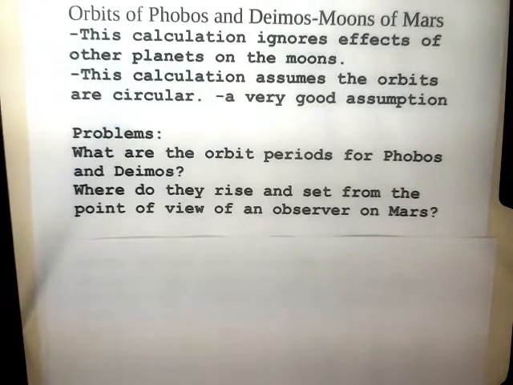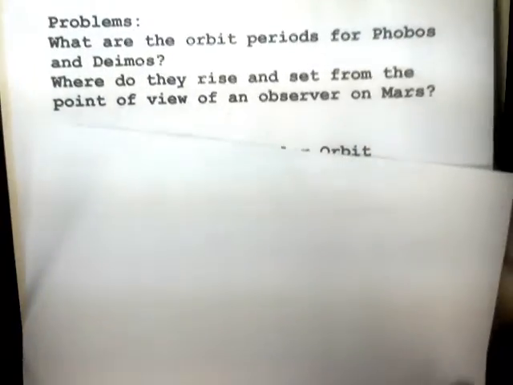So the questions we'd like to answer here: what are the orbit periods for Phobos and Deimos? How long does it take them to complete one orbit around the center of Mars? And if we're an observer on Mars, could we make some statement about where these moons rise and set? So we're going to answer those questions. There'll be a second video that has more details about observing the moons if you're standing on Mars.